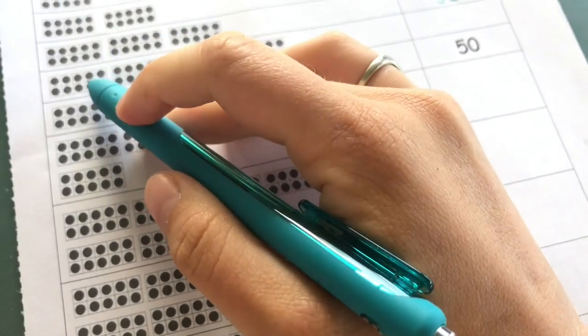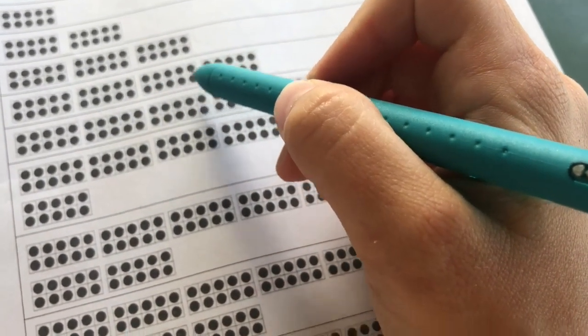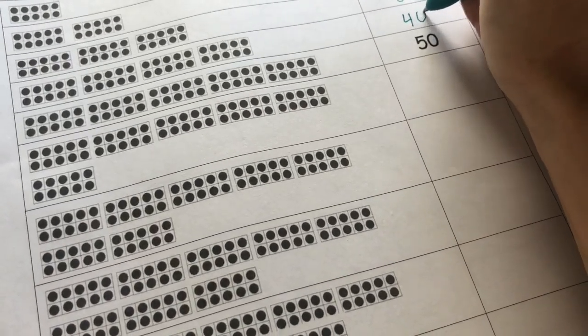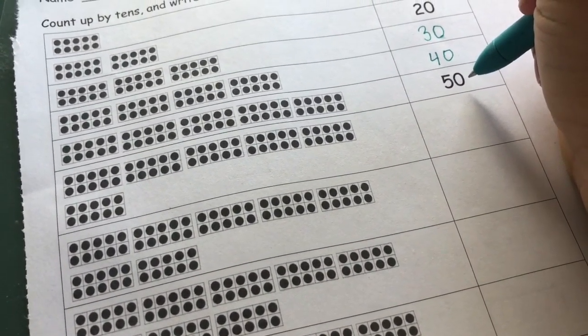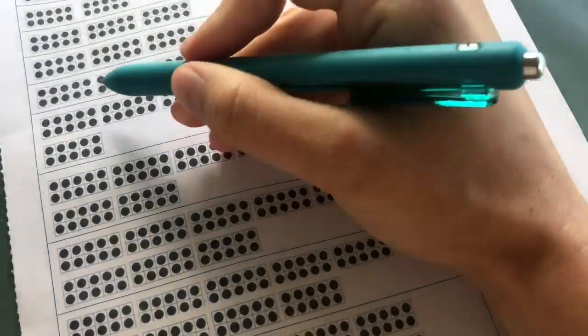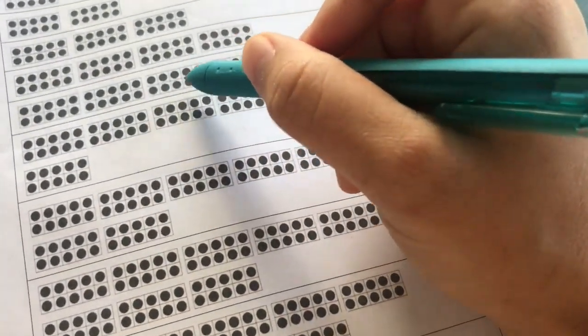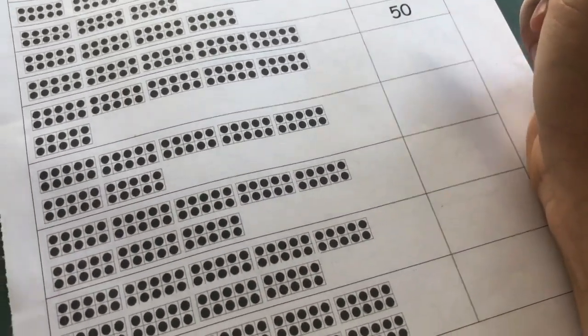And then you would say 10, 20, 30, 40. So we now have a 4 in our tens place. There's still 0 ones. And look, they've done, what number is this? Yep, 50 for us. So it's 10, 20, 30, 40, 50. That's 5 groups of 10, and then a 0.